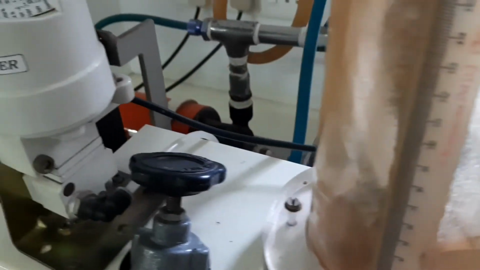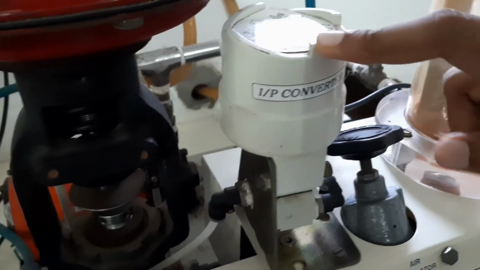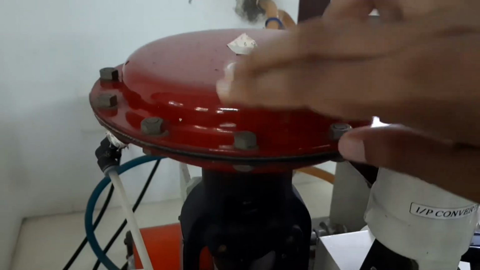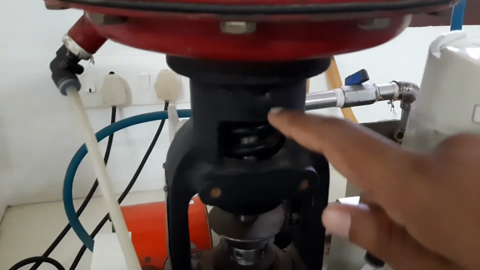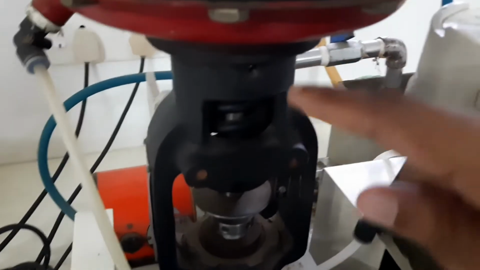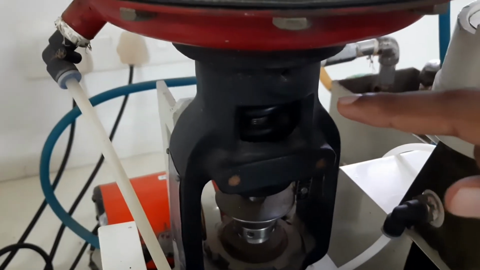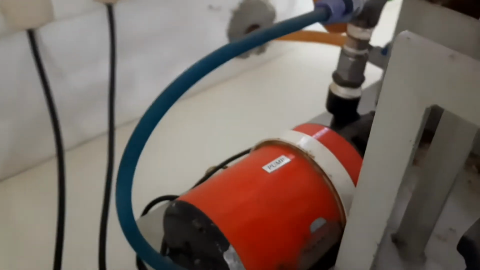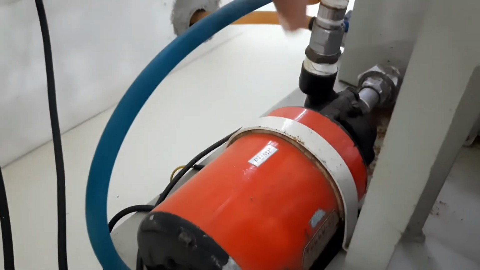And so this is the current to pressure converter that we have talked about, and this is actually the valve mechanism. So inside this, there is a valve mechanism. While doing the experiment, you can see that this valve will move up and down to get the proper control action. And behind this you have the motor. So this is the pump which takes the water from the reservoir tank to the process tank. So these are the main components.